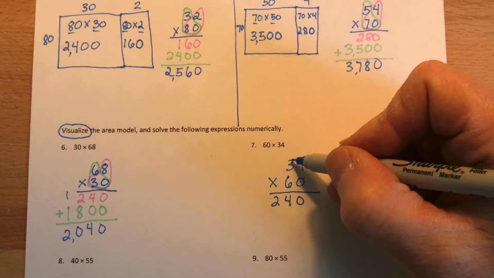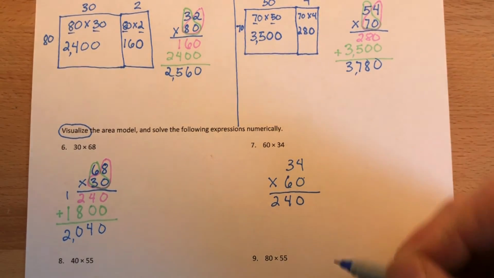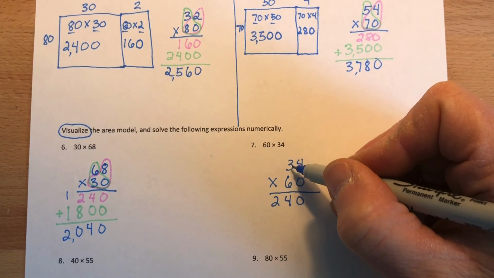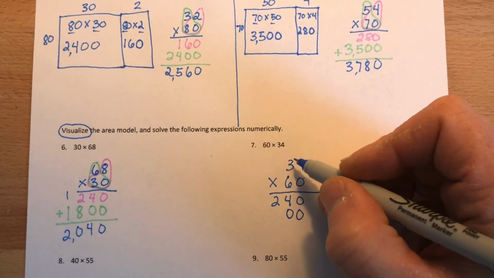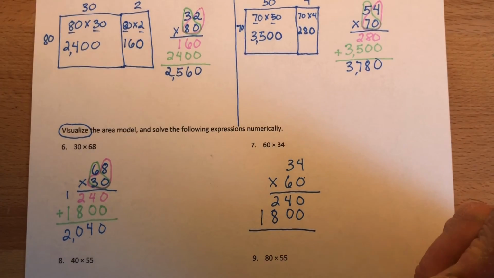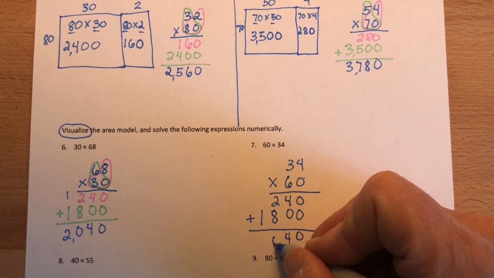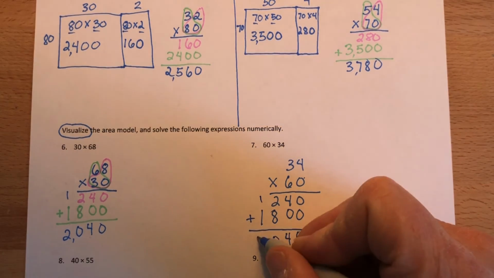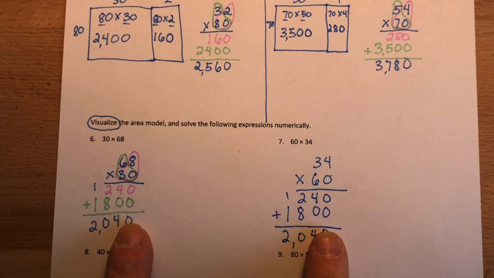Now I'm going to do 30, because this 3 is in the tens place, so it counts as 30. 30 times 60, so it's 3. So I know that I'm going to have 2 zeros here, because it's a 10 times a 10. 3 times 6 is 18, right? I end up with 0, 4, 10, 2,040. Wow. Look at that. That's interesting, huh? Yeah, it's the same number.